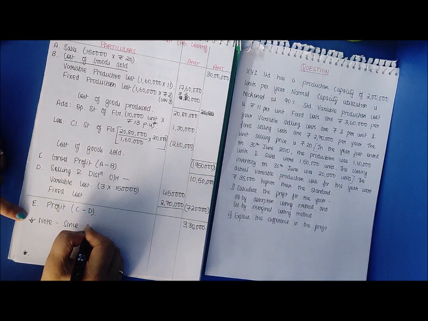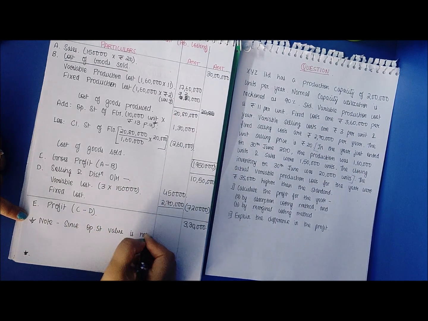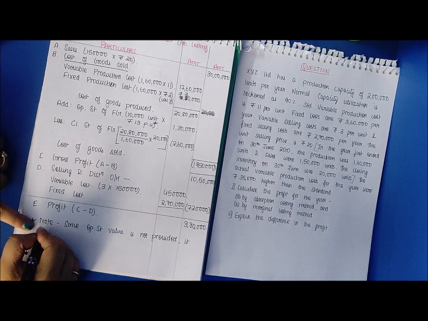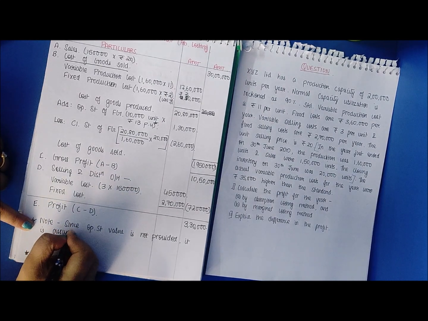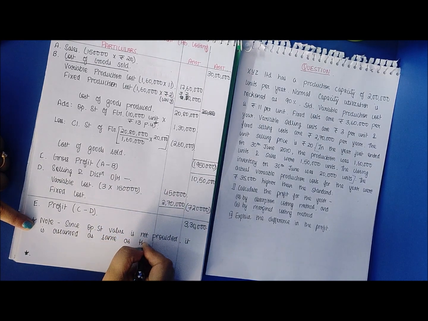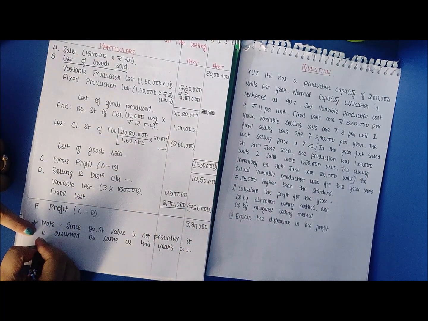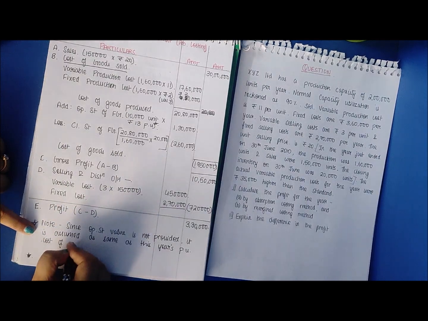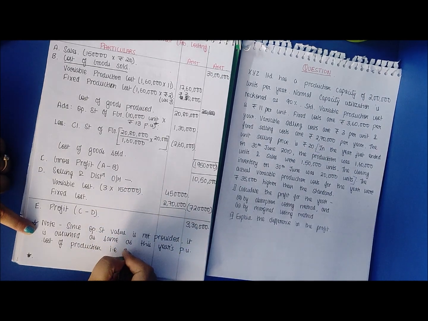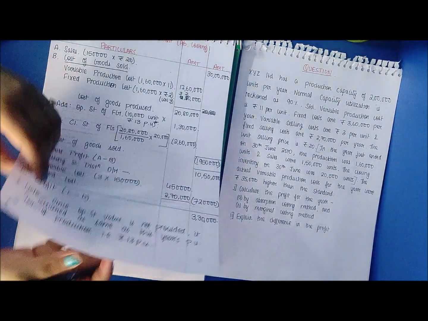Since opening stock value is not provided, it is assumed as same as this year's per unit cost of production, that is rupees 13 per unit. So this completes the answer under absorption costing.